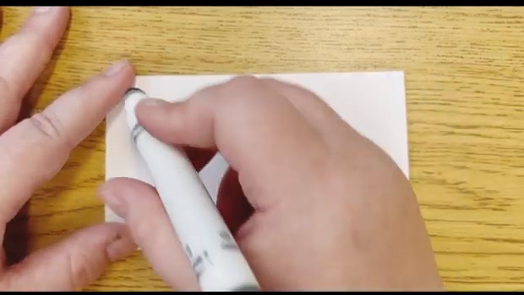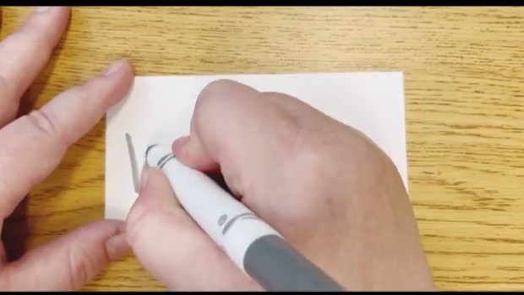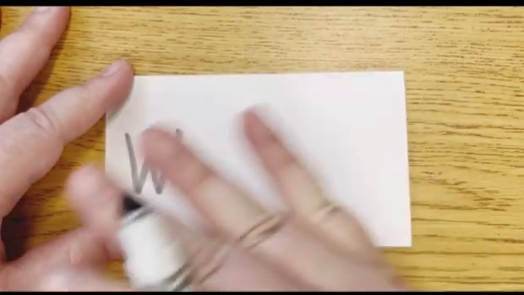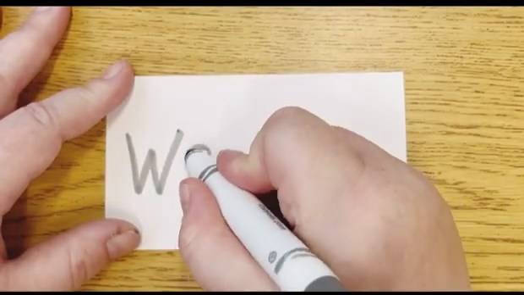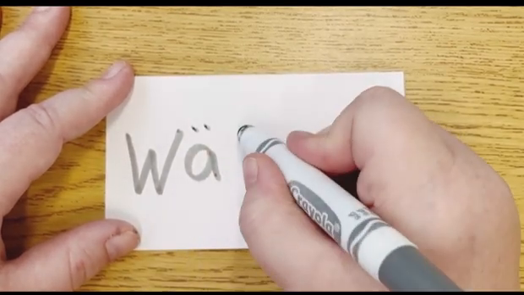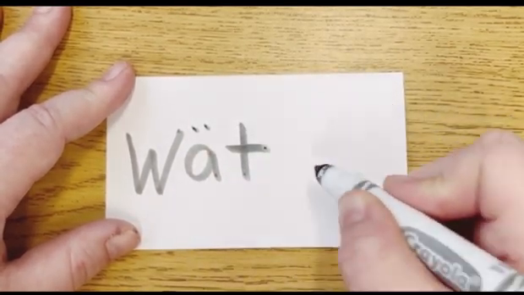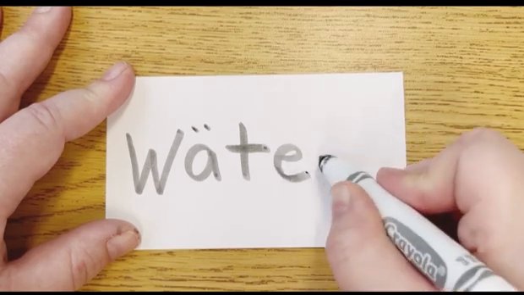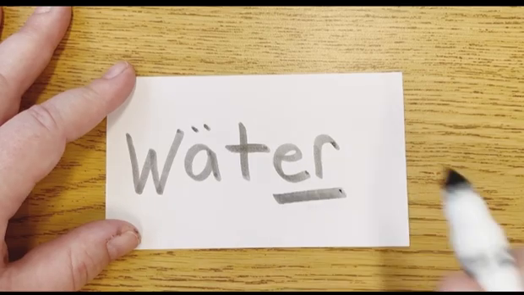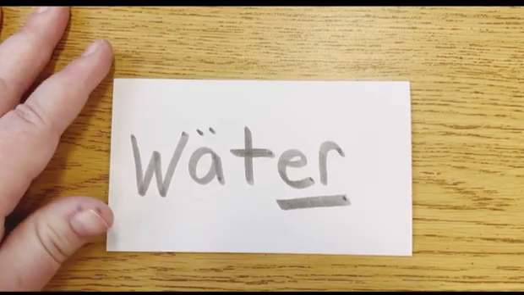Water. And I have an ah sound here, but I am not going to use an O. I'm actually going to use a dentist A. Wa, t, t, t, t, t. I have to use an ER here. Water. ER says er.